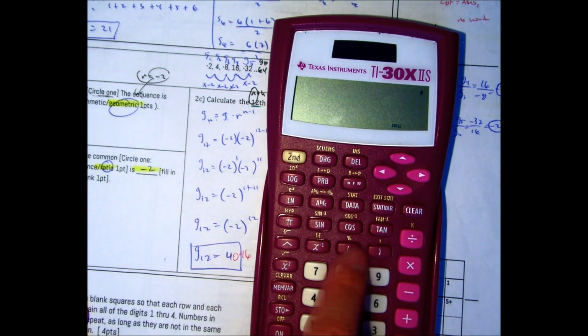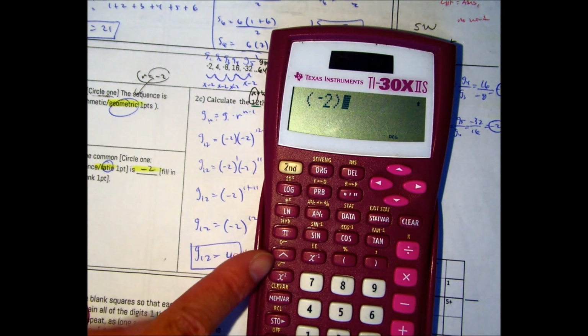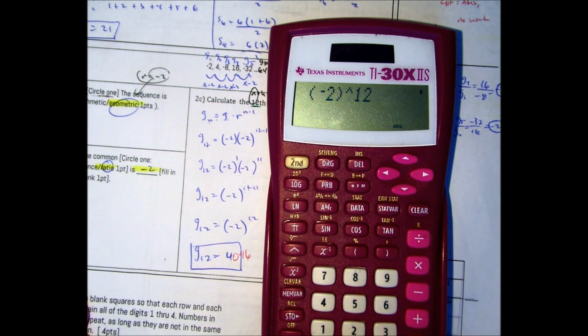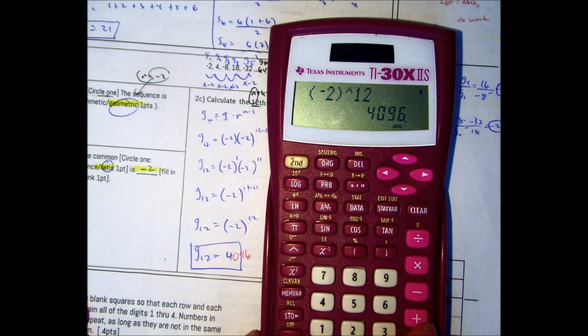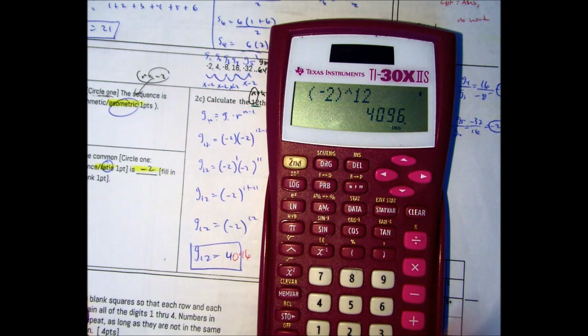I'm going to put in my calculator. I put parentheses. So parentheses, negative 2, caret, 12. Press equals. And you get a positive 4,096. This is the correct answer.